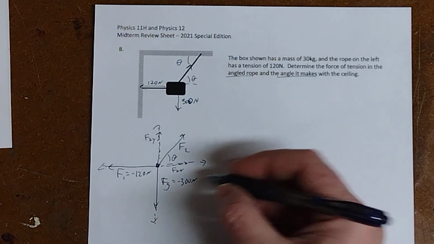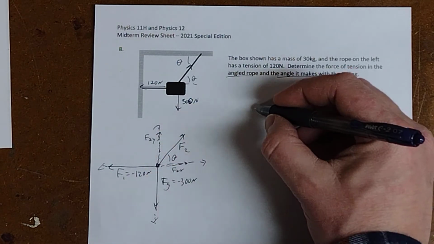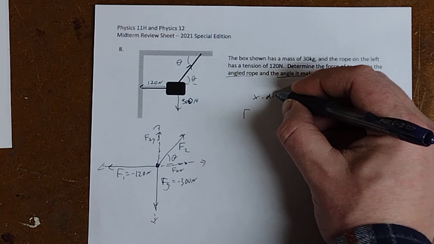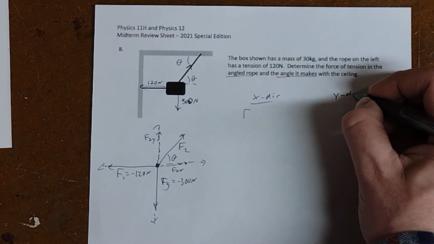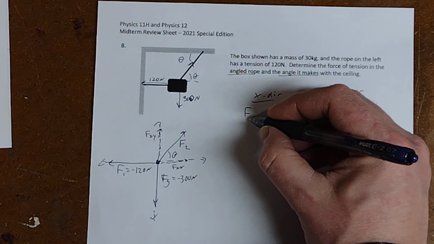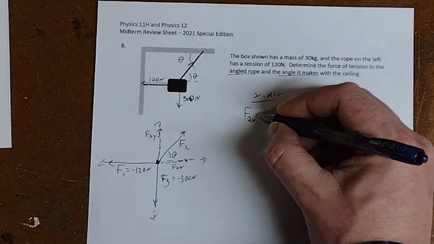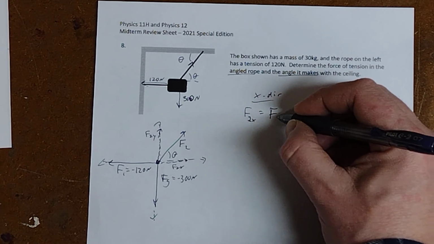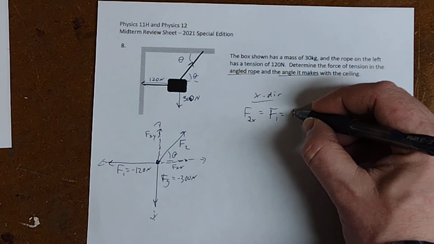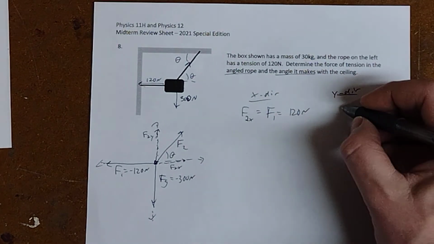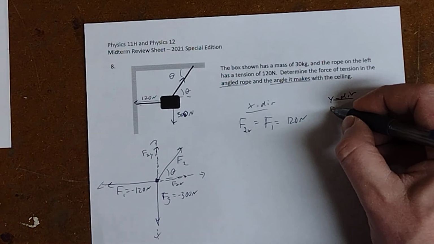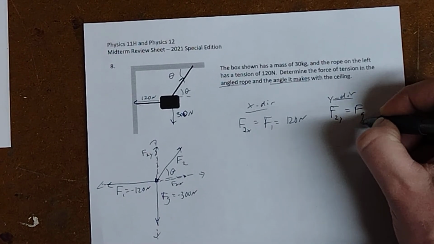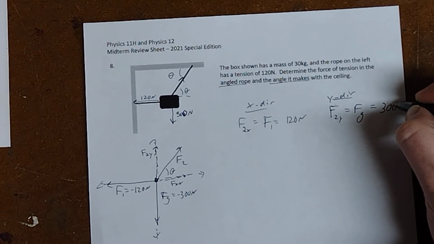And we can declare what these have to be equal to, in the x direction and the y direction. F2x has to equal the magnitude of F1, which is going to be 120 newtons. In the y direction, F2y has to equal the magnitude of Fg, which has to equal 300 newtons.